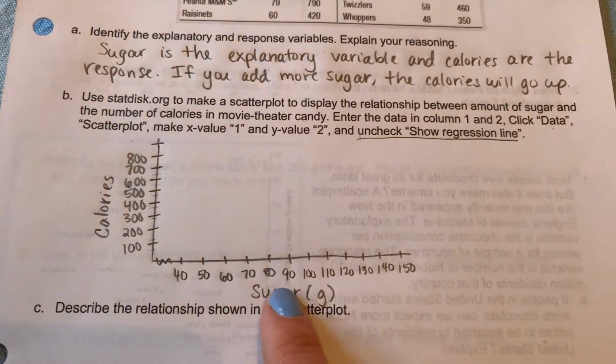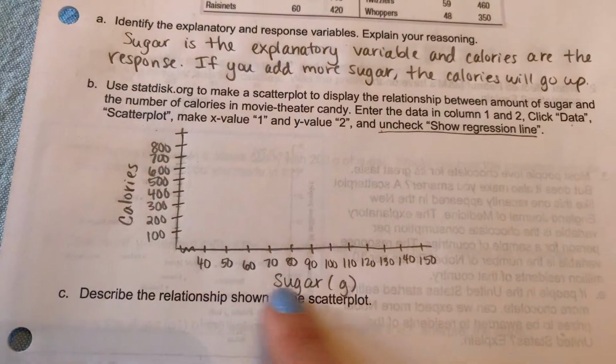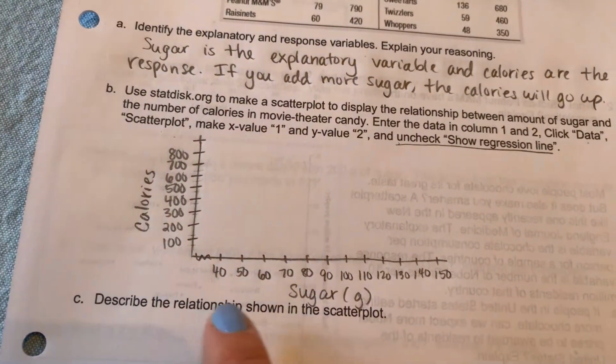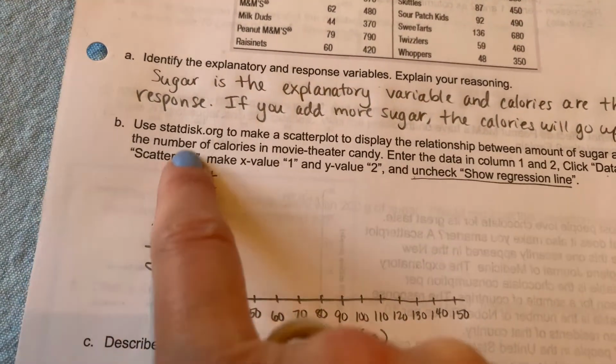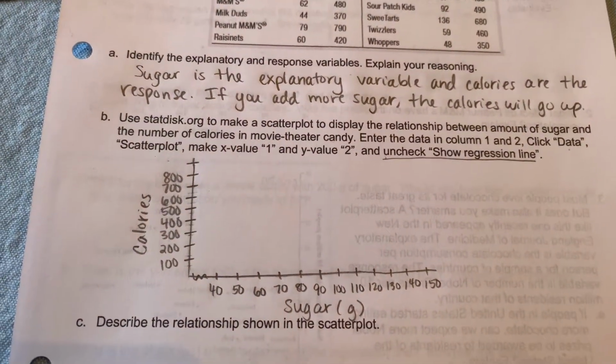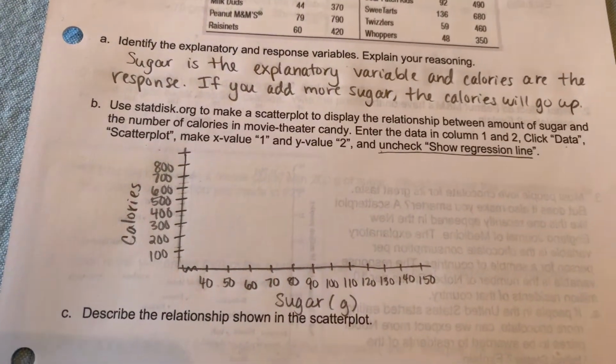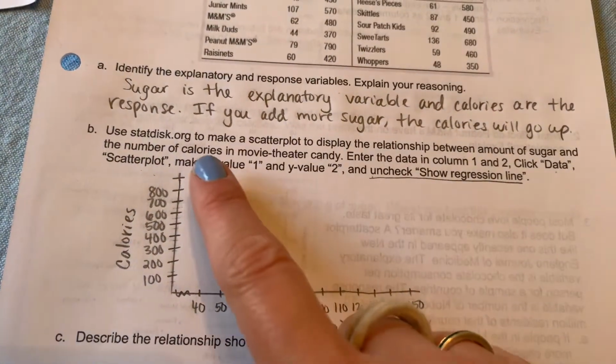And then I tried to keep a consistent scale. Even though I don't have sugar values for all of these, I want to keep that consistent scale. All right, then on the calories, I went up 100 to 800 because I think the highest calorie I see is 790. All right, so let's go ahead and go to statdisk.org.